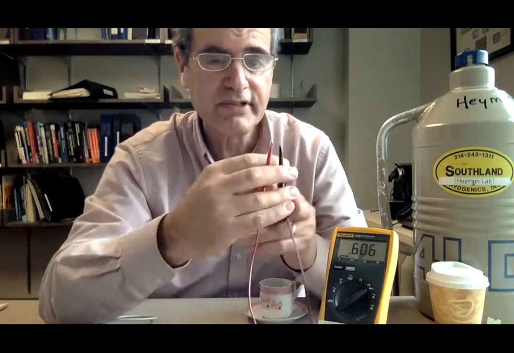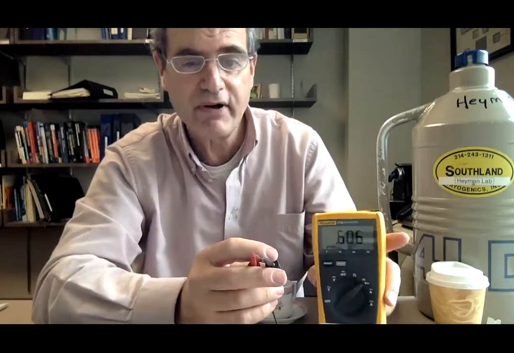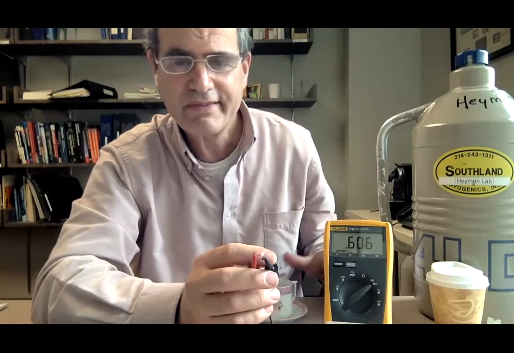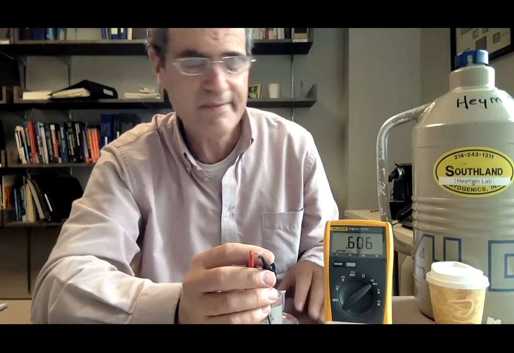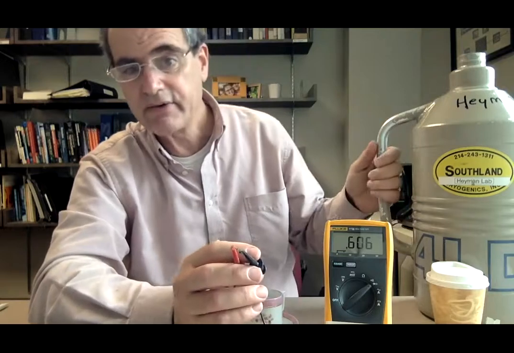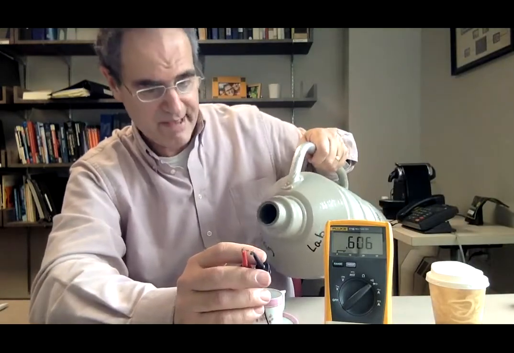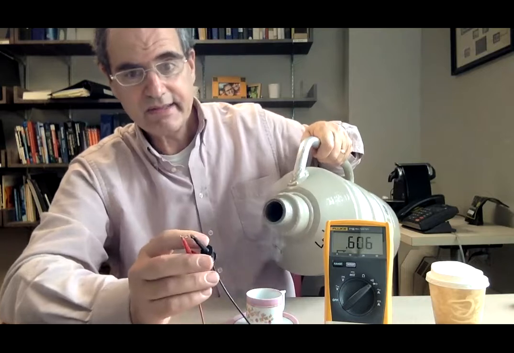So this is the voltage required to get a very small current to flow through this diode. It's 0.606 volts, okay? Now I said that at low temperature, the value of this turn-on voltage should be equal to the band gap. And let's check it out.